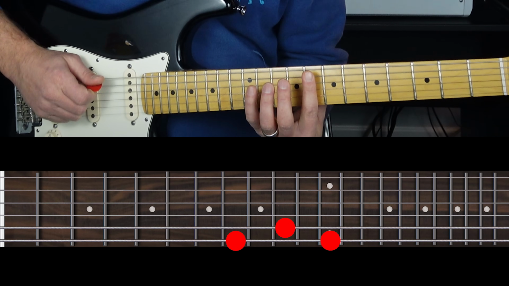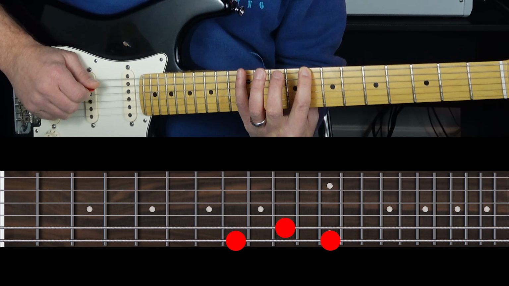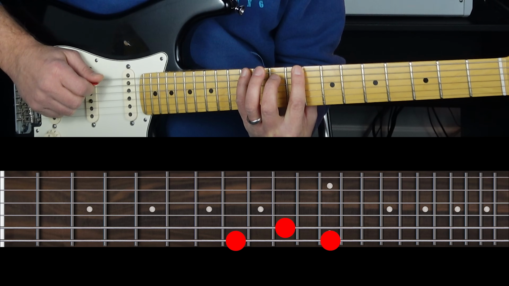The next iteration, we'll start with the index finger. Now we're going to have 2 notes on this string. We go up a major 3rd and then go to the 5th.